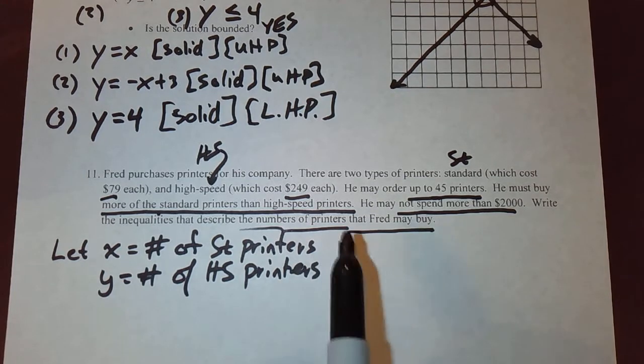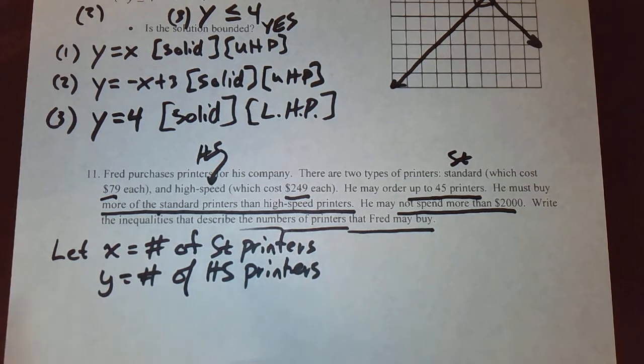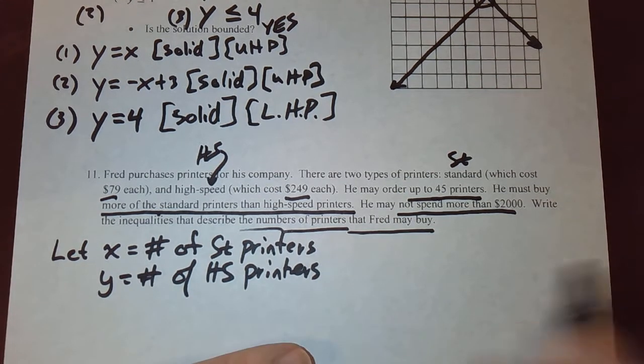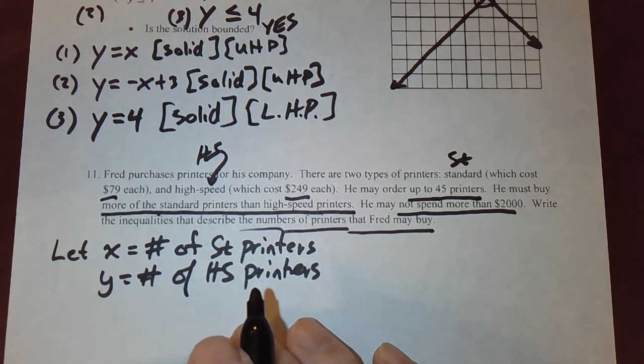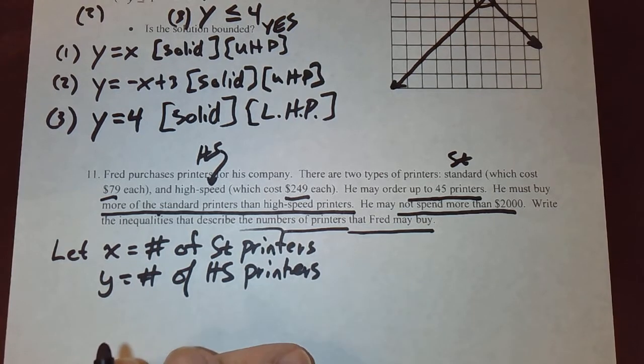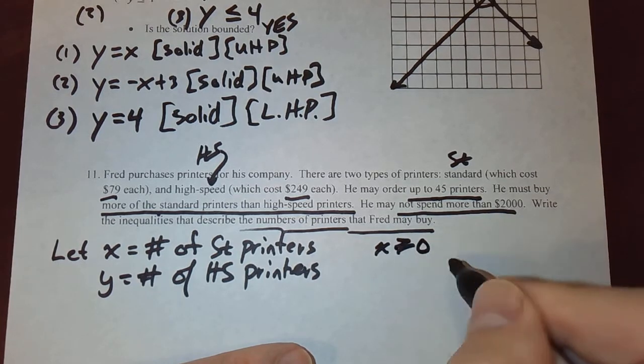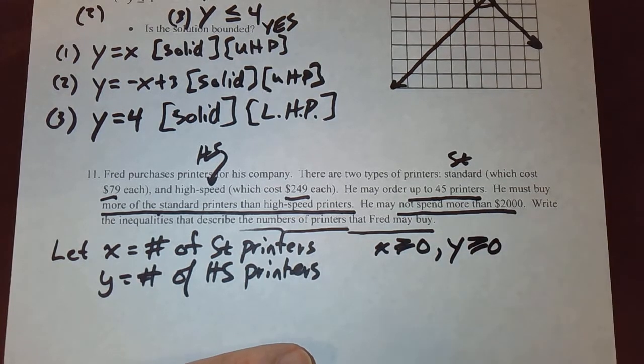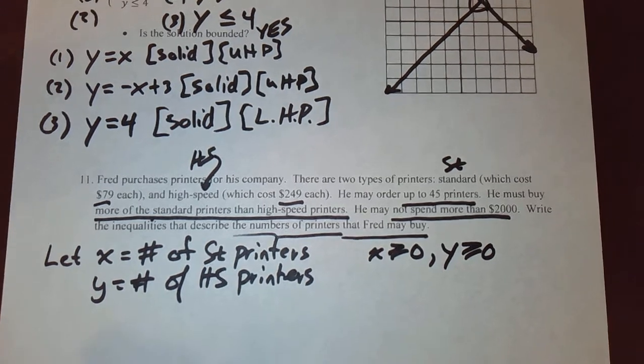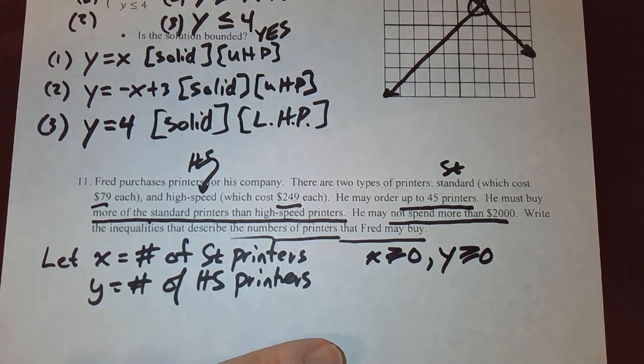All right, the instructions say write the inequalities. Well, there are 2 I could start off with that are very simple. You could not possibly buy a negative number of printers. So, usually I do these last, but I'm going to say x is greater than or equal to 0 and y is greater than or equal to 0. So this is one of those quadrant 1 type problems.